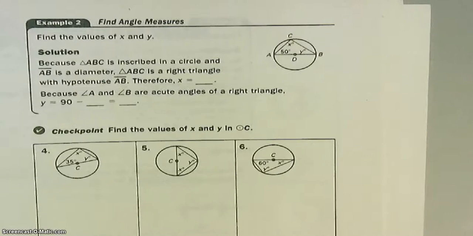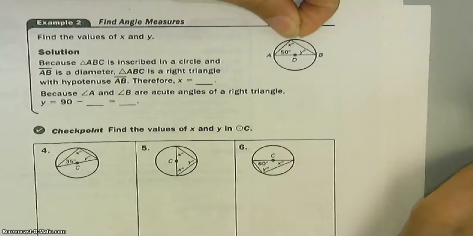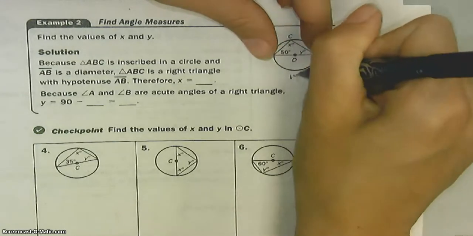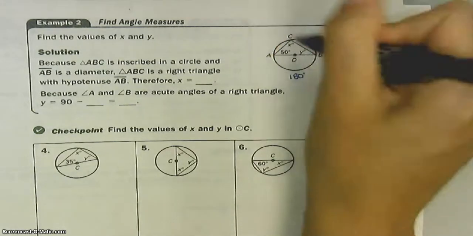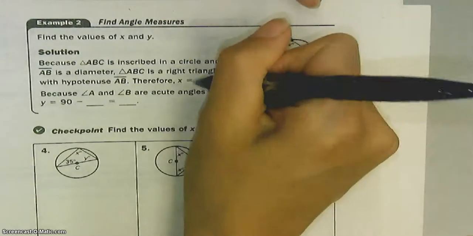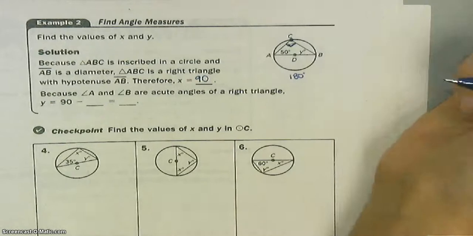So let's do an example. So I see a diameter right here. And notice angle C is opening up to the diameter. It's opening up to 180 degrees. Since it's an inscribed angle, we have to take half of 180. So that means x is 90. Put 90 there. Now we need to find y.